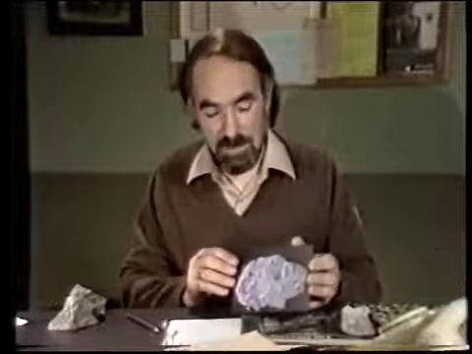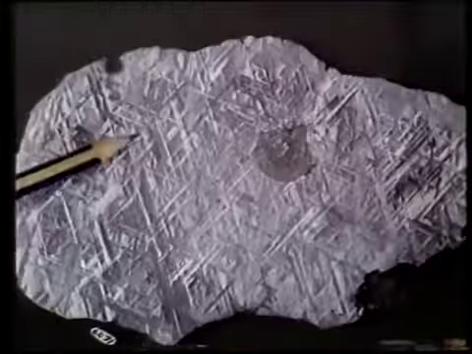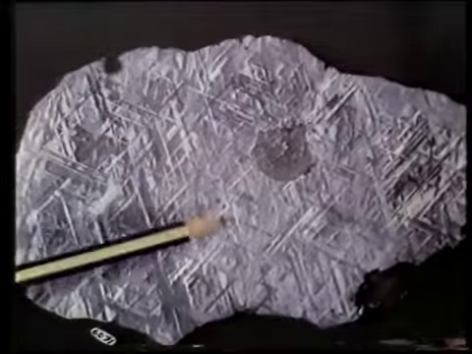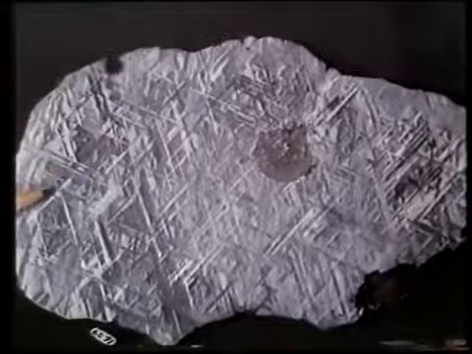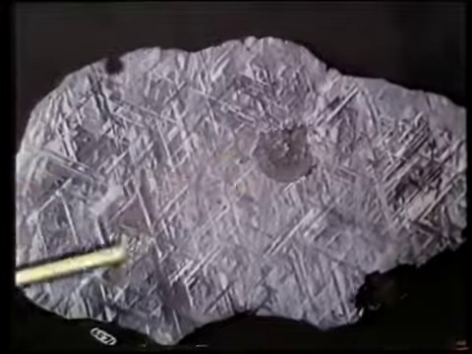But of course we can find out a lot more about meteoritic iron by looking at iron meteorites. And here's a picture of an iron meteorite. It's actually a polished surface. And in here you can see blades of iron-nickel alloy, iron with a little nickel, and also some inclusions of iron sulfide.